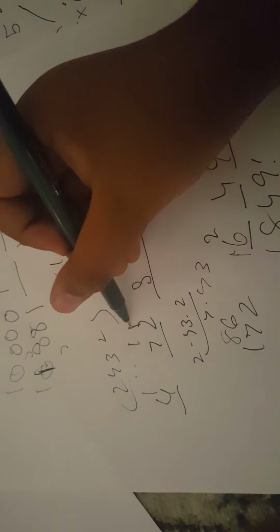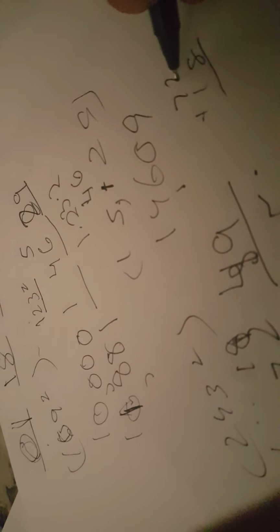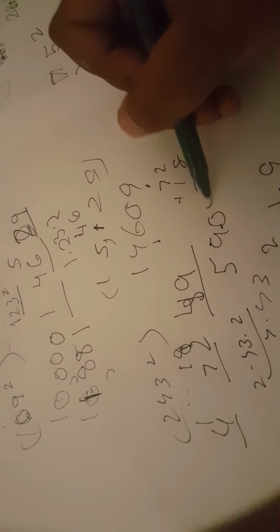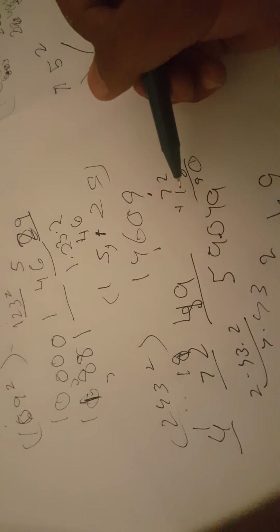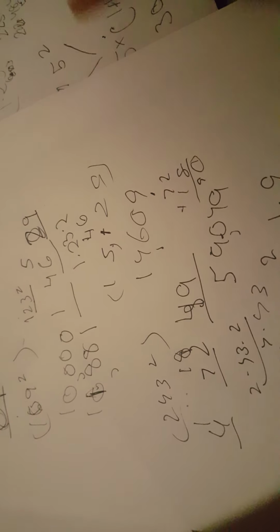Now, we're only allowed to have 2 numbers on the board. So it's basically saying, what's 72 plus 18? I have a feeling this is special. 90. Of course. 59049. Now let's see if this is right.